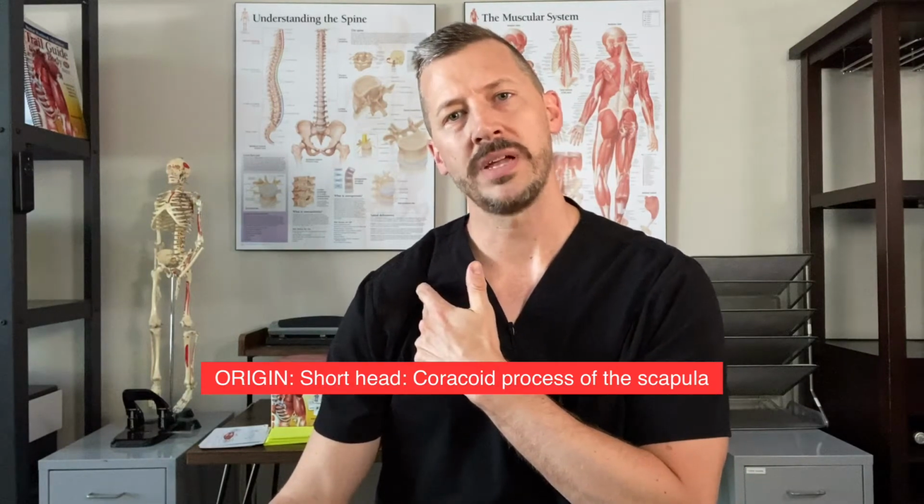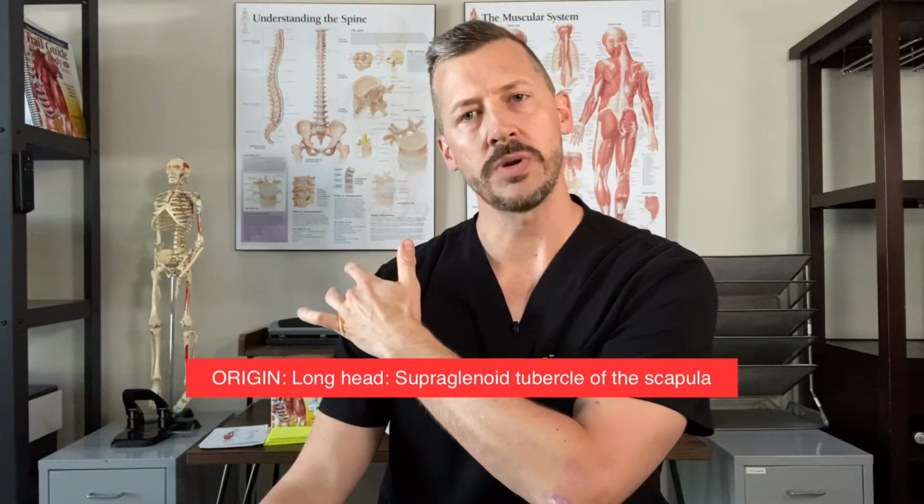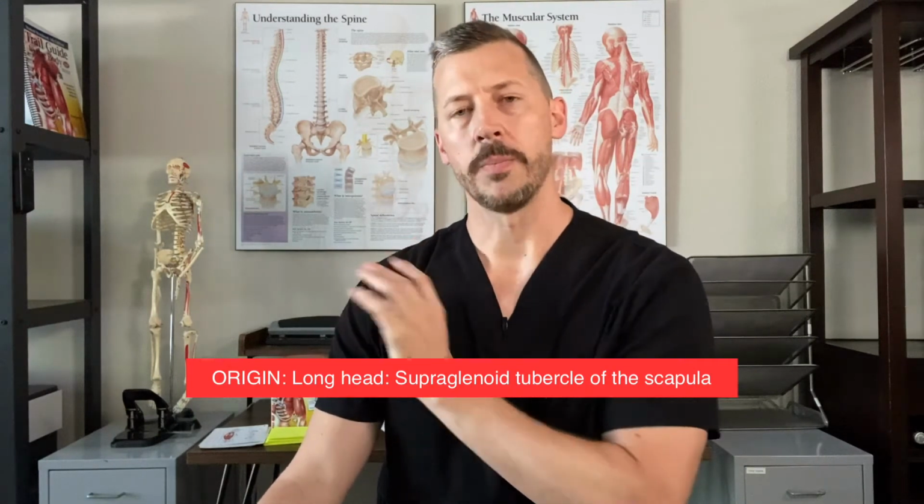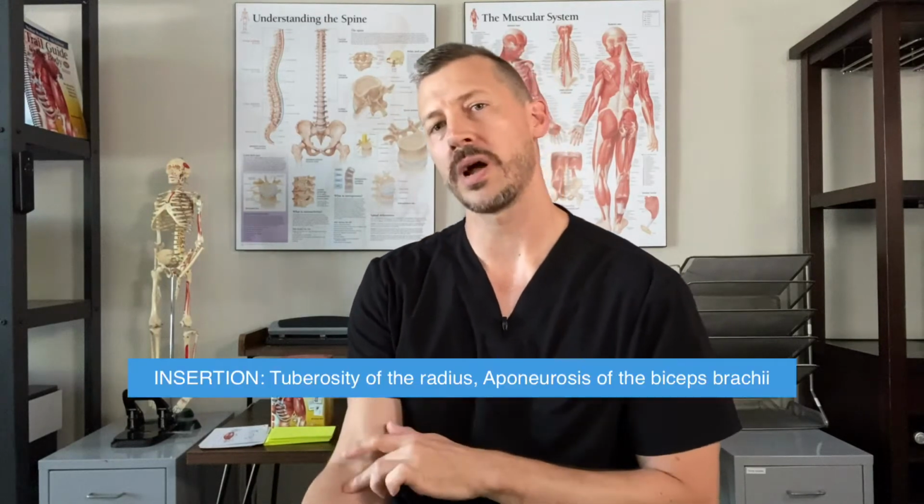So I know that its origin of the short head is gonna be on the coracoid process of the scapula. Its origin of the long head, which is lateral, that's gonna be on the supraglenoid tubercle of the scapula. Both muscles, so it's got 2 origins, both muscles are going to insert. It has 2 insertions. It's going to insert at the tuberosity of the radius.